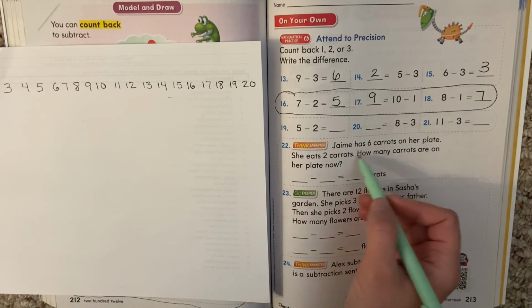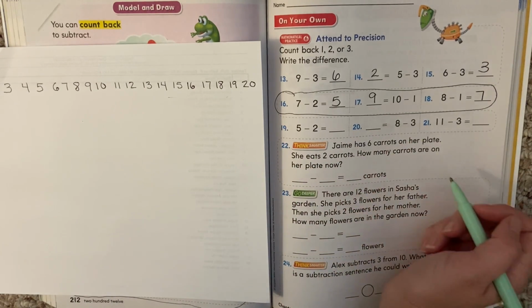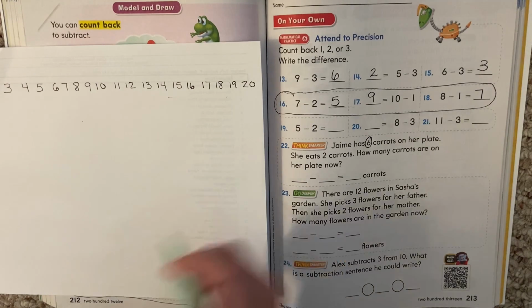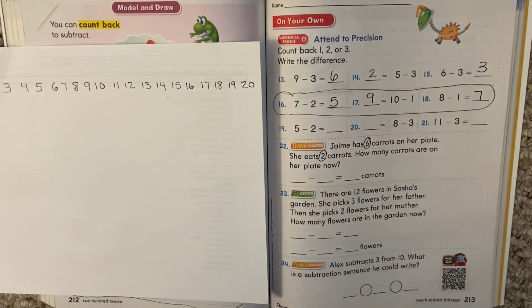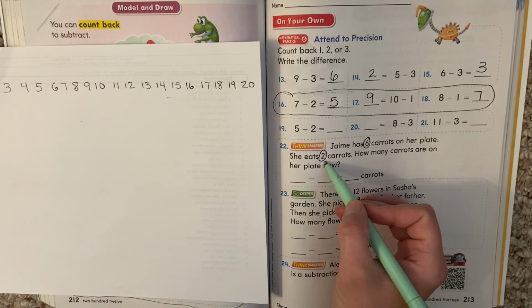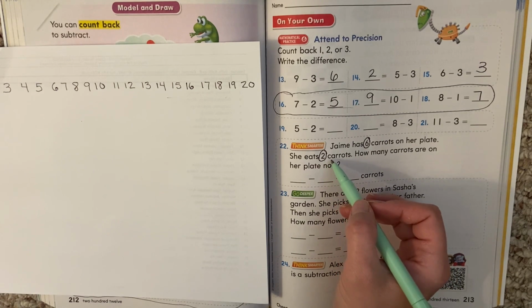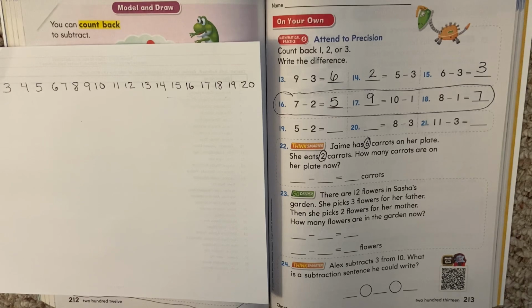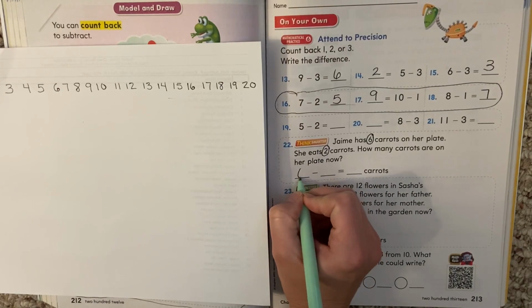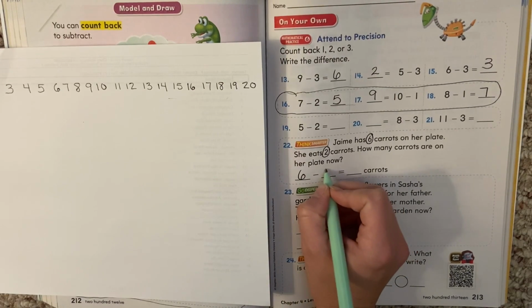All right, think smarter. Jamie has 6 carrots on her plate. Oh, I'm going to circle 6. That's one of my numbers. You should circle 6 too. She eats 2 carrots. Circle 2. How many carrots are on her plate now? So she has 6 carrots. She eats 2 of them. Remember, if you're eating something, are you getting more or are you losing some? You're losing some. So let's make our number sentence, right? For a minus problem, we start with the big number. She had 6. She eats 2.